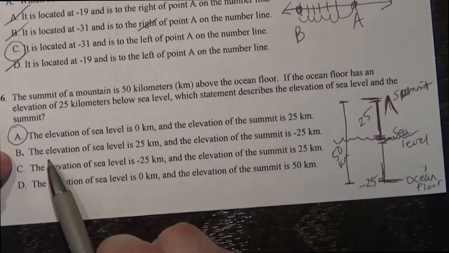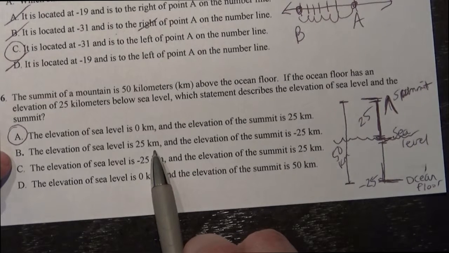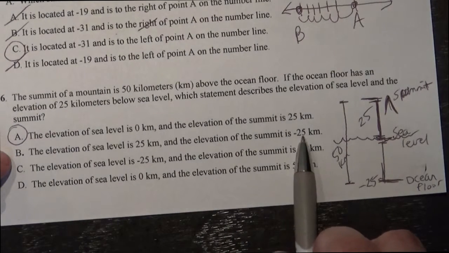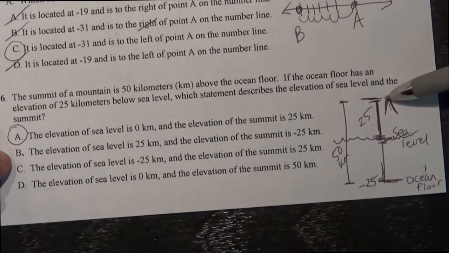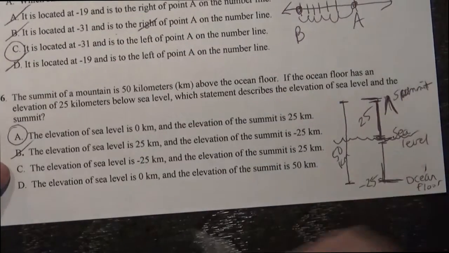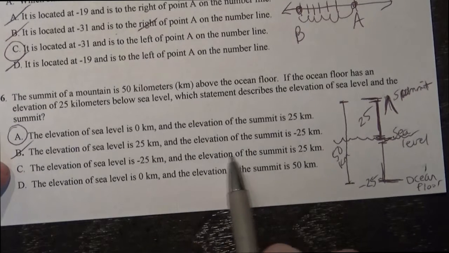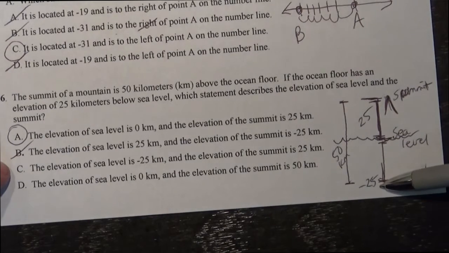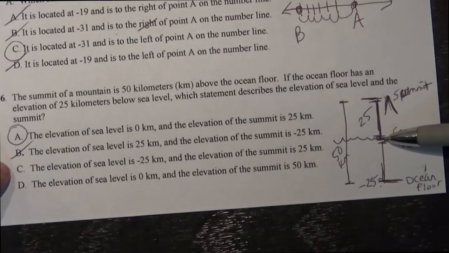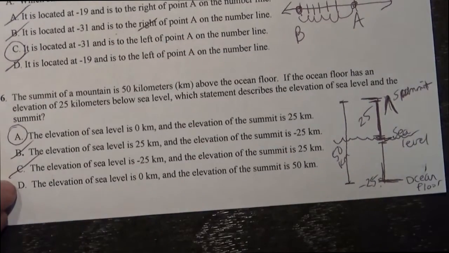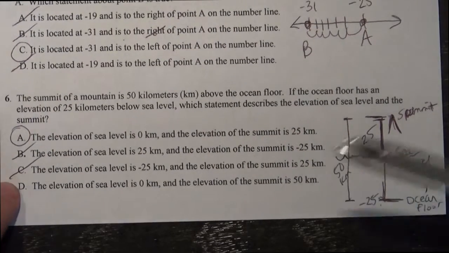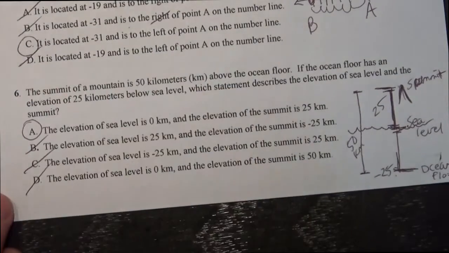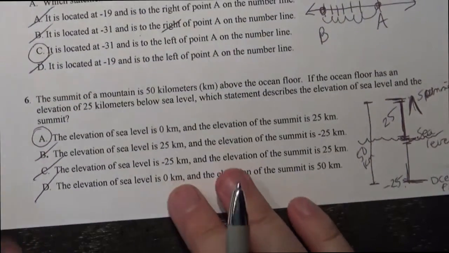Let me look at my other options. The elevation of sea level is 25 kilometers, and the elevation of the summit is negative 25. Is there any way this could be negative? No, cannot happen. The elevation of sea level is negative 25, and the elevation of the summit is 25. Well, negative 25 was way down here, so this could not be negative 25. The elevation of sea level is 0, and the elevation of the summit is 50. Well, no, if sea level's here, this is only 50 from the ocean floor. So the elevation of the summit couldn't be 50 kilometers. So that can't be right. So only one answer there, and that is A.